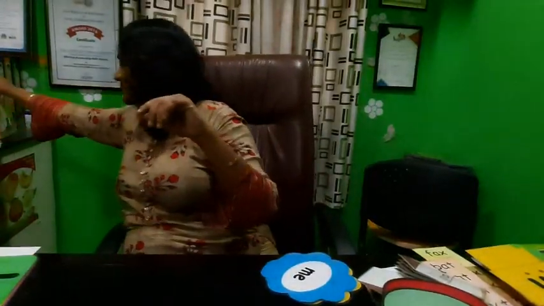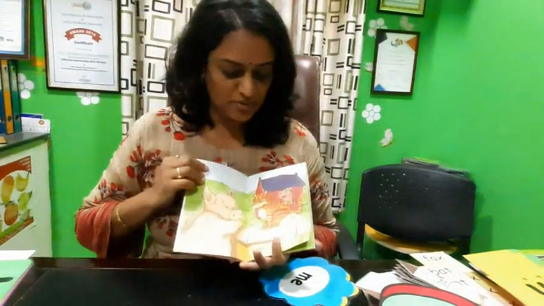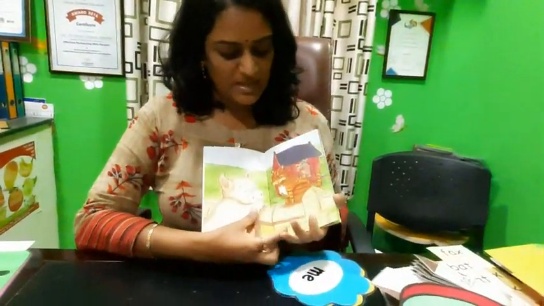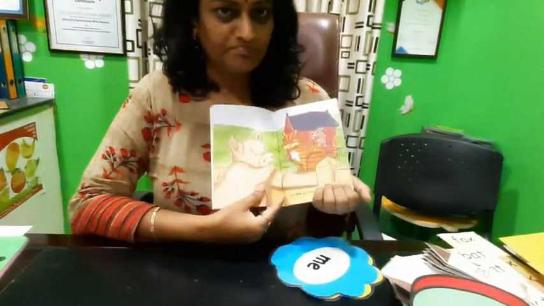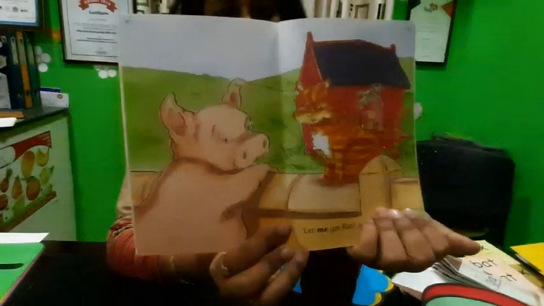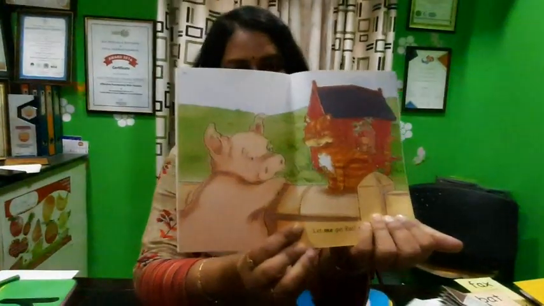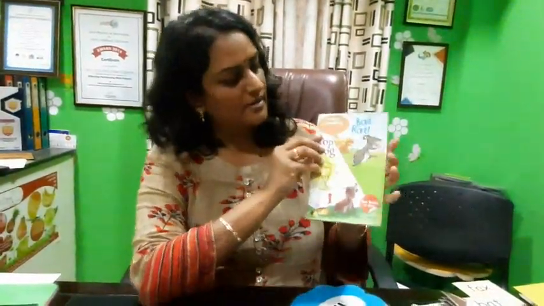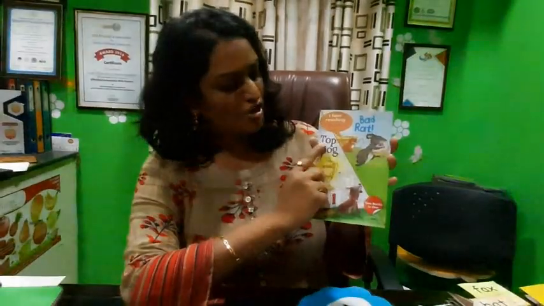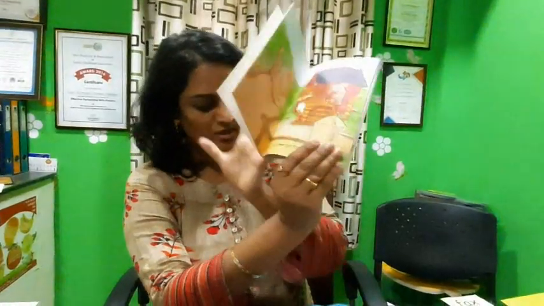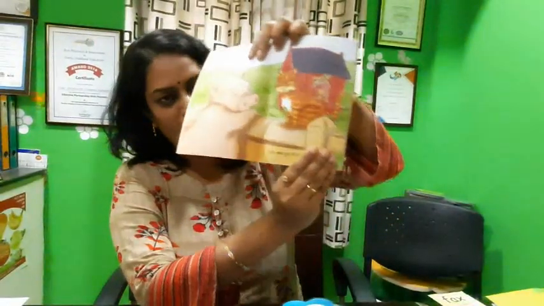Once the child is able to do that, this is when you introduce reading to the children. Let me get rat. Okay, so you can give such reading practice pictures to the children so that they'll start reading. If you look here, bad rat, top dog. Once the child starts reading, the child will get the confidence again. See, let me, because me you have already introduced in the form of a sight word. So let me get rat, the child will be able to do the reading.